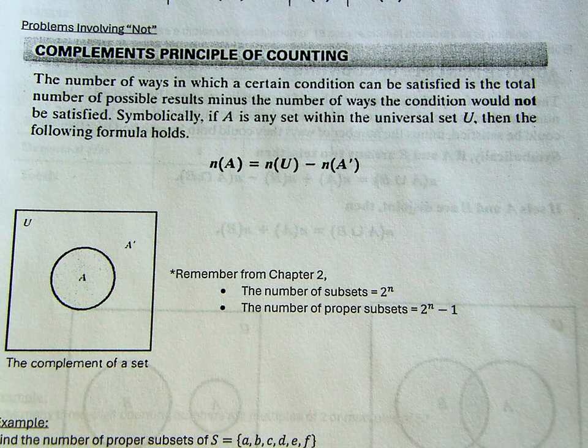It makes it to where we don't have to list out 150 different sets, or it just makes it easier for us to approach. So the number of ways a certain condition can be satisfied is the total number of possible results minus the number of ways the condition would not be satisfied.